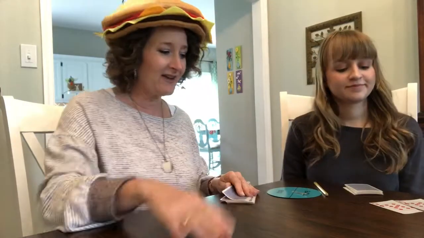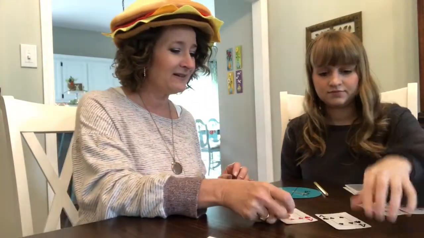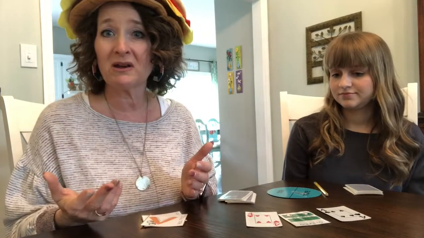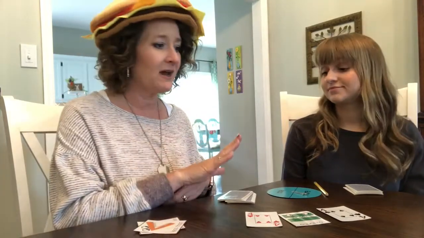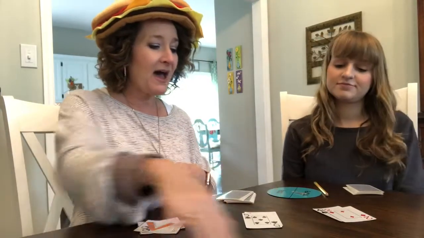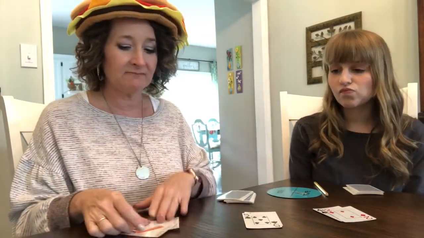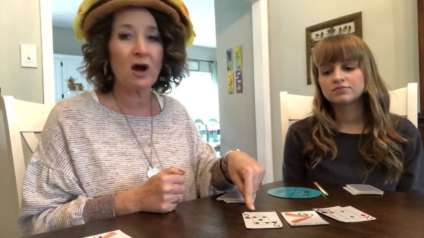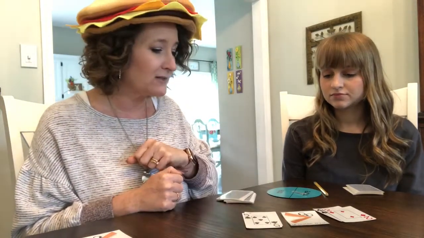All right, here we go again. Let's flip a card. Ooh, 4 and 4. Is it greater? Is it less? Nope. 4 is equal to 4. What are we going to do? Do a tiebreaker. Ready? 5 is greater than 2. Monster Muncher always wants to eat the greater number. 5 is greater than 2.